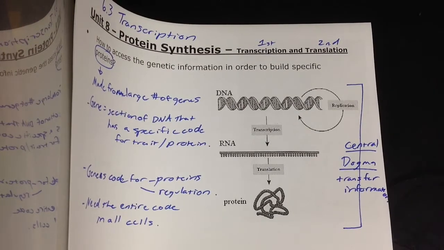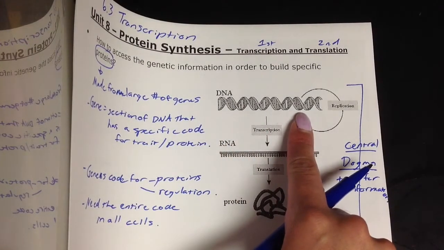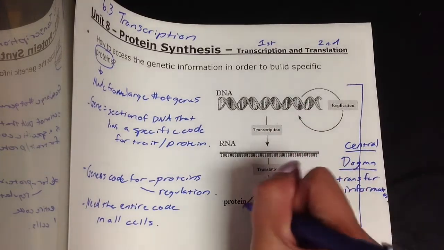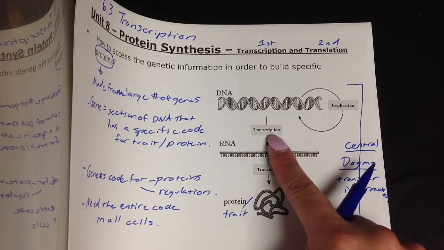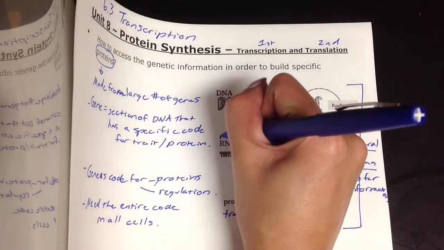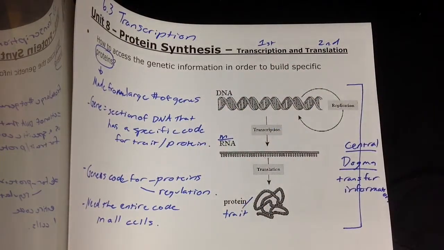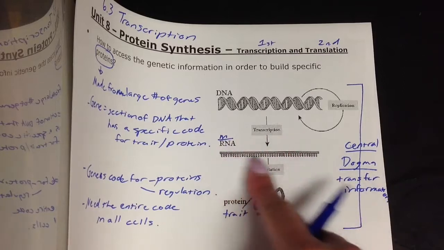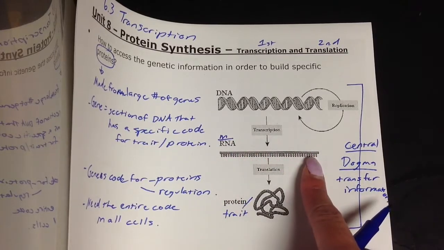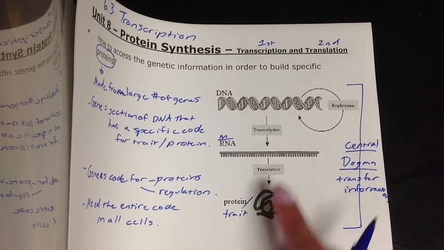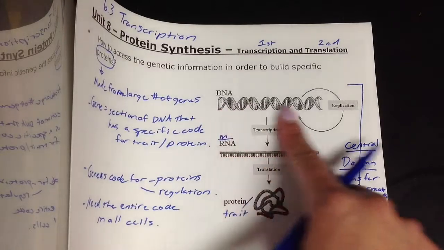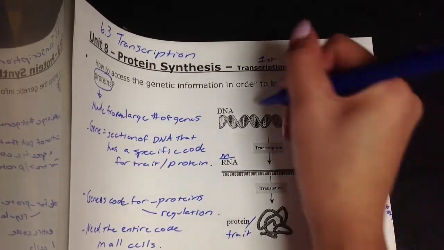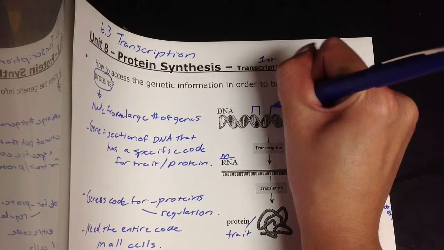When you look at this image, what you see is initially you start with DNA. And when we want to make something like a protein or a trait, we need to start with the DNA, and from the DNA we're able to go through the process of transcription to form, technically, mRNA. Using information from the mRNA single nucleic acid sequence, we'll be able to go through translation and produce a protein at the end.